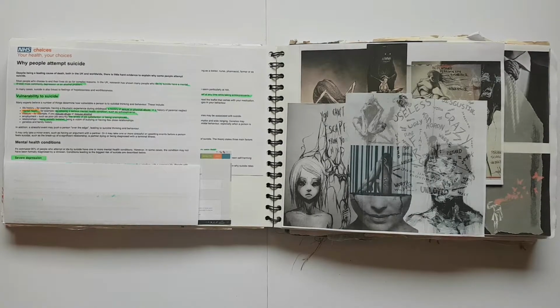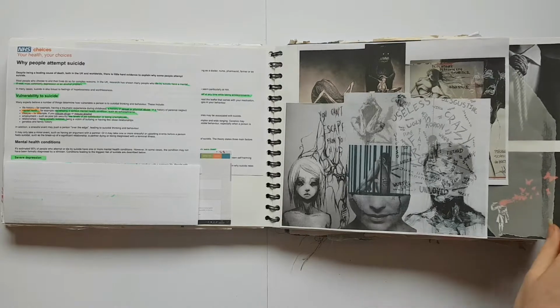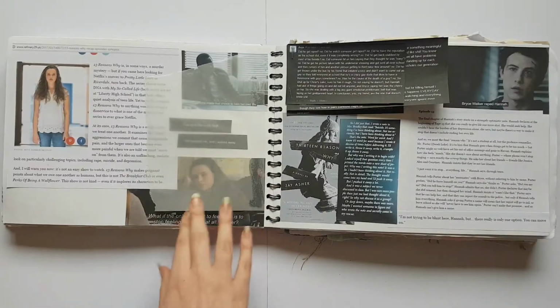So yeah, a lot of dark colours, obviously to represent sadness and despair. But yeah, so that's what came up when I researched into that. And I did some other research as well on books and films.